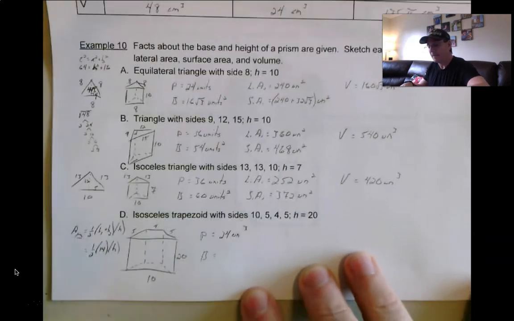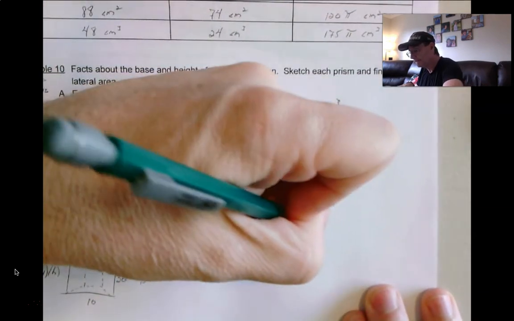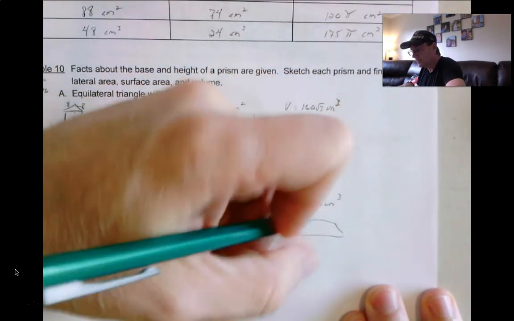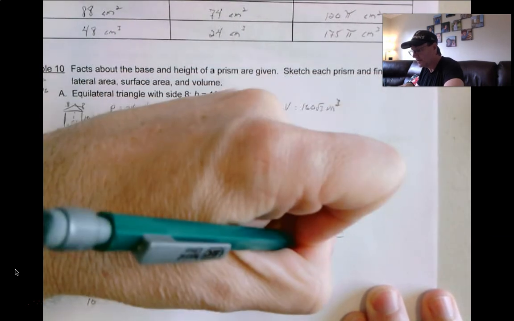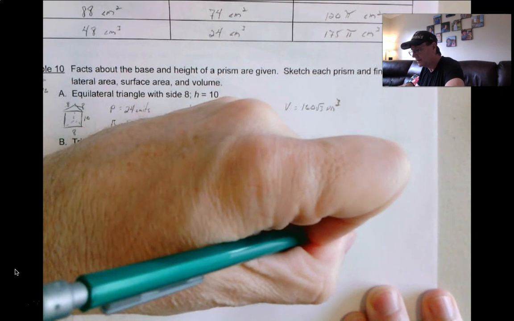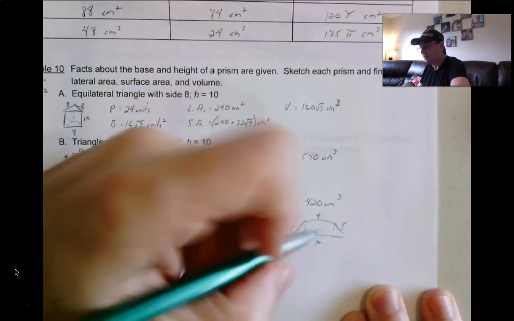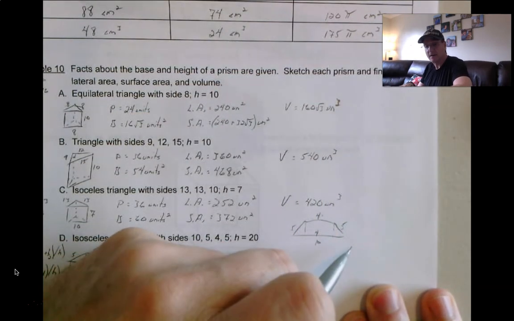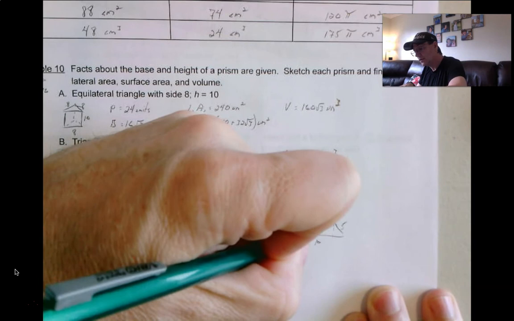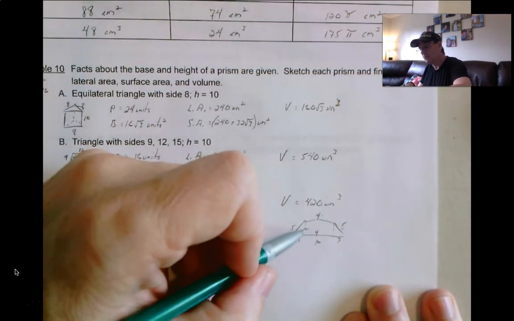So, I don't have room over here. 5, 4, 10, 5. Draw this down. That means I've got 4 here, which means I've got 6 for the outsides, which means I've got 3 and 3. 3, blank, 5.